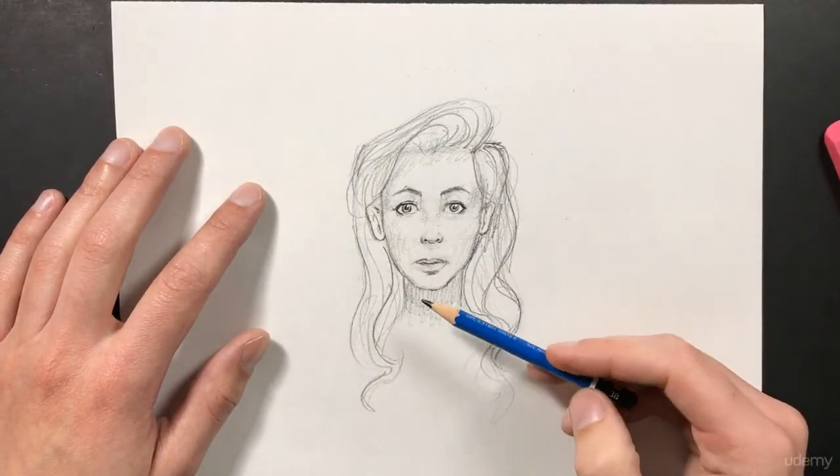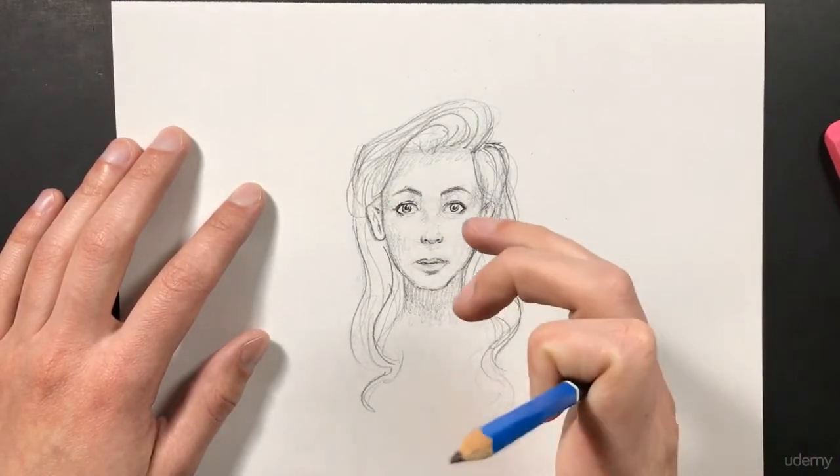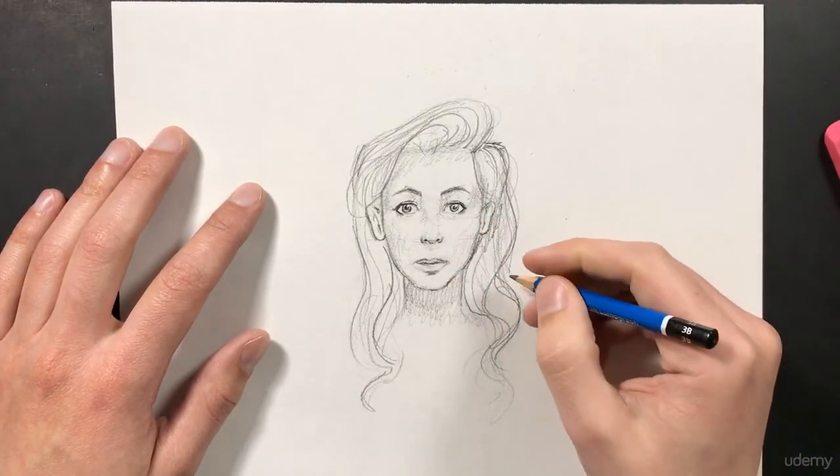In the next lecture, we're going to go ahead and learn how to draw the human head, but from a profile view. Thanks for watching this lecture, and I really look forward to seeing you in the next one.